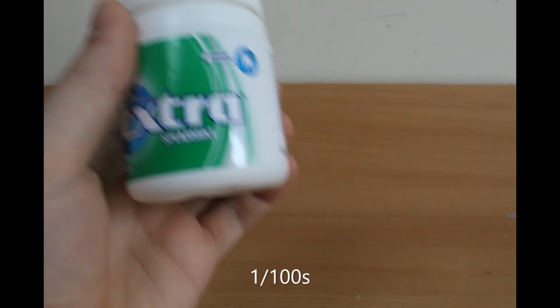This photo was taken at 1/100th of a second, and even though I wasn't moving very fast, it still created motion blur. So going back to the example of a car, if you want there to be motion blur while it's driving past, you can use this kind of a shutter speed.